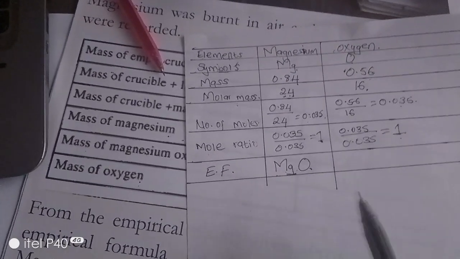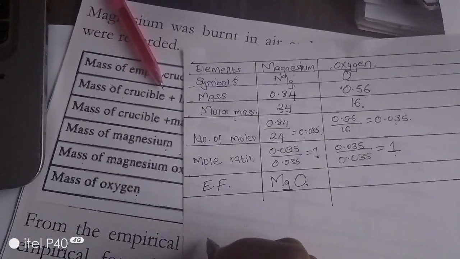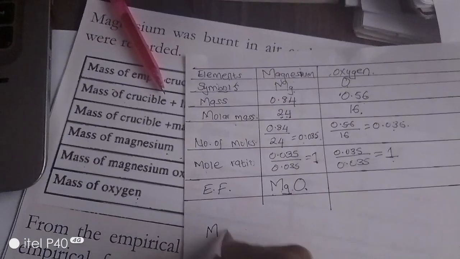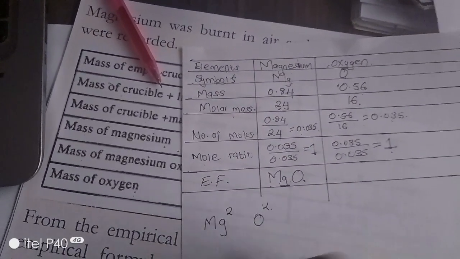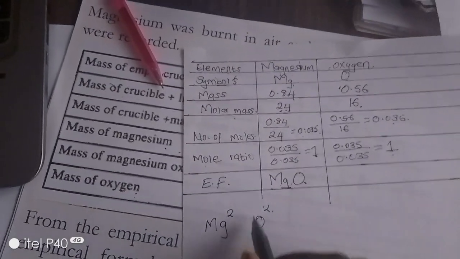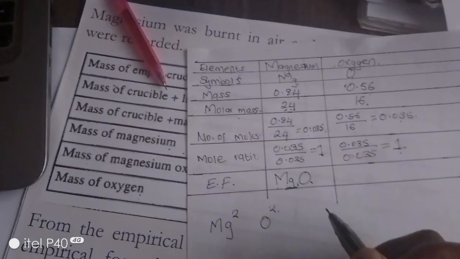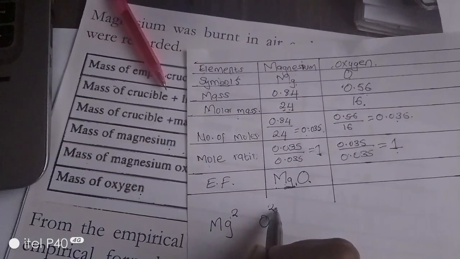And from Form 2 work, remember when you are looking at the chemical formula, we were taking, for example, magnesium, its valency is 2, and oxygen, its valency is 2. So if you want to confirm if this empirical formula we have here is correct, we use the valencies. Do we have a common factor here?